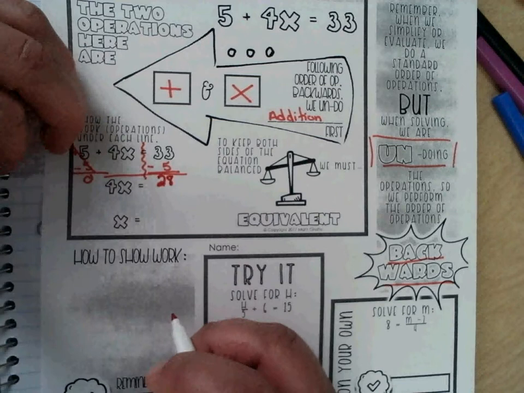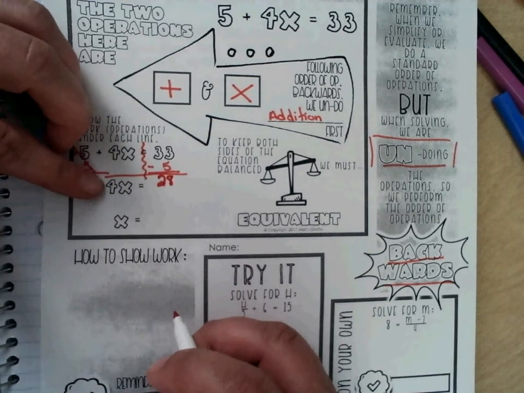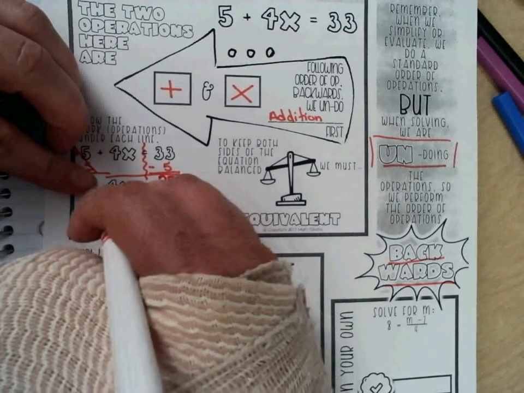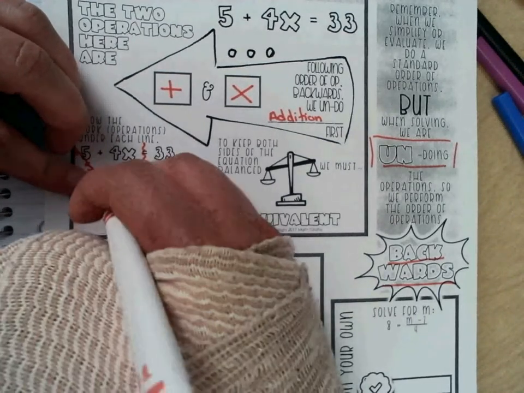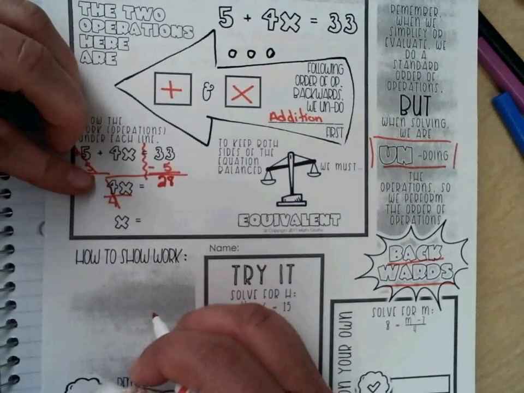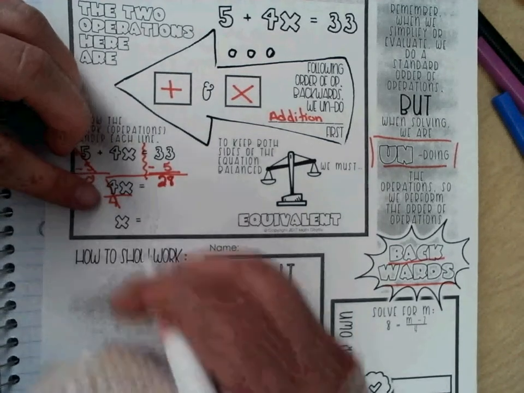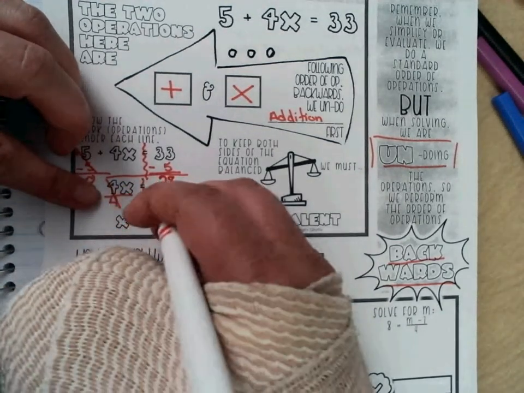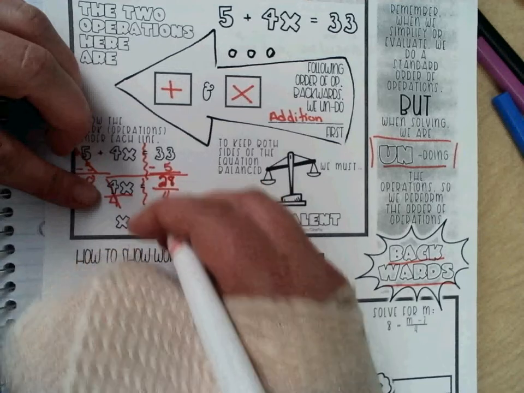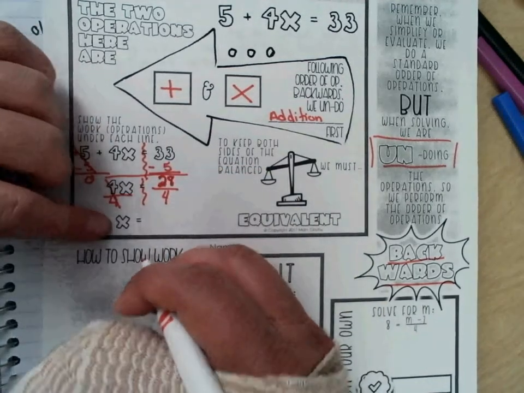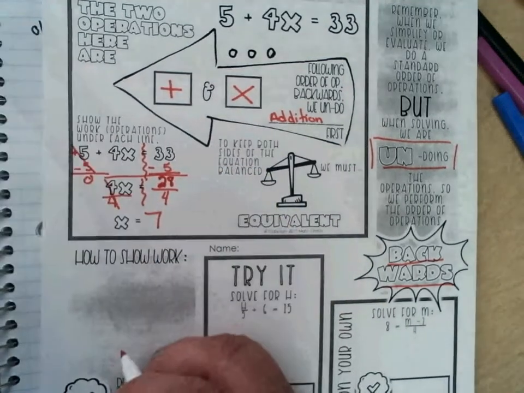This means 4 times x equals 28. What do I have to do to get the x by itself? You're right, I have to divide by 4 because 4 over 4 is 1. And so I want a coefficient of 1 before the x. Whatever I do to this side of the equation, I must do to this side. So 28 divided by 4 gives me 7.